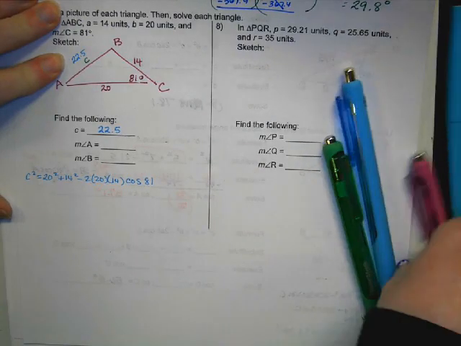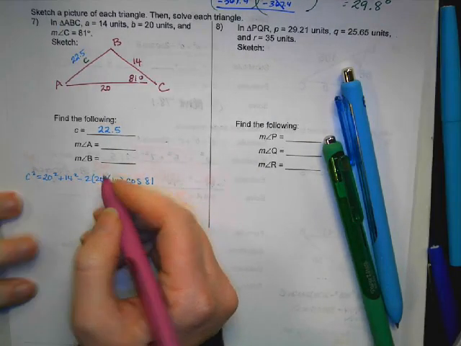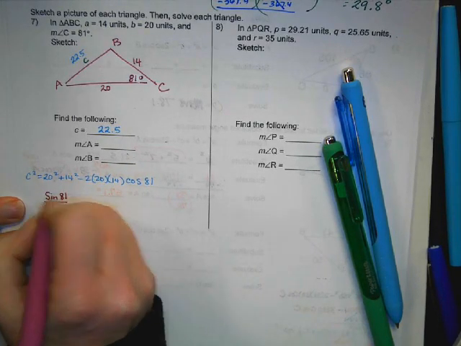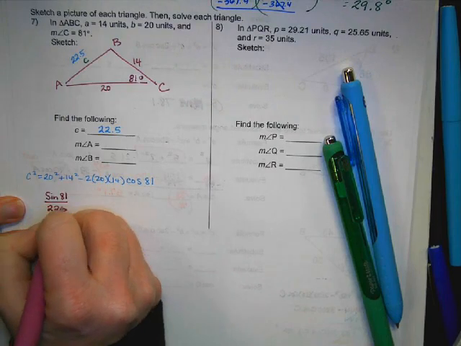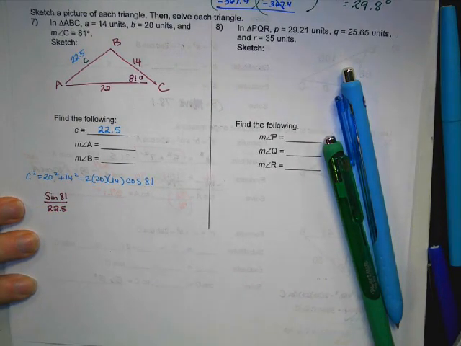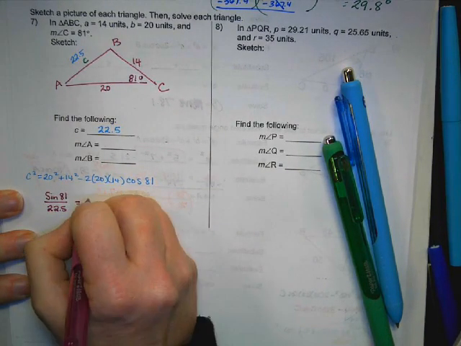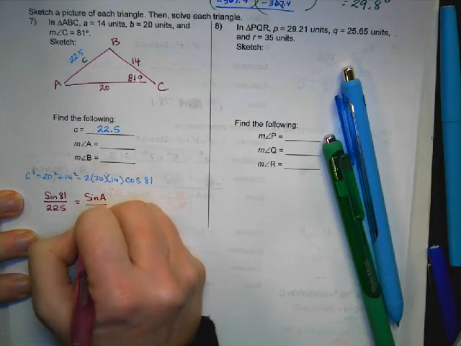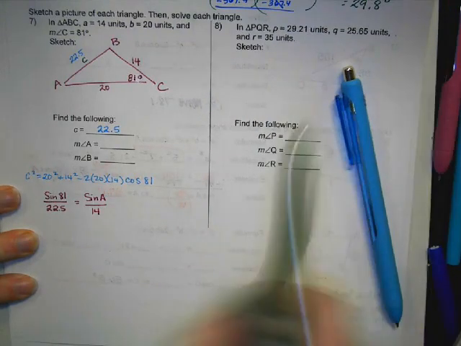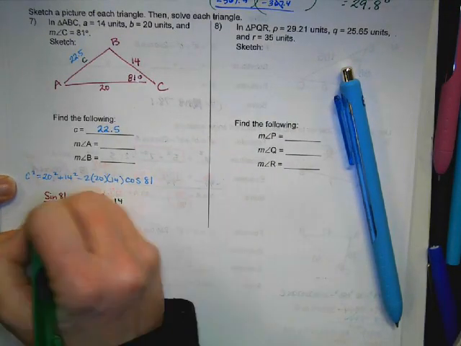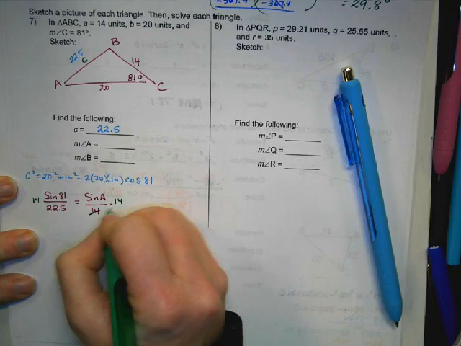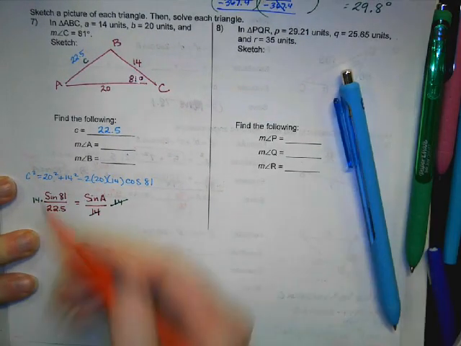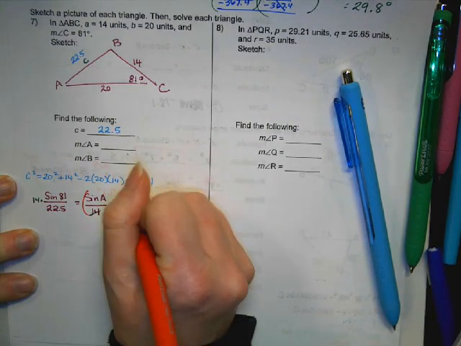I'm looking for an angle, so I'm gonna put angle measures on top. So I'm gonna do sine of 81 over 22.5, but I'm actually gonna type more decimals in the calculator, equals sine of angle A over 14. And then you can do all that added up to 180. So that cancels, and then I have to inverse sine in order to get A by itself.